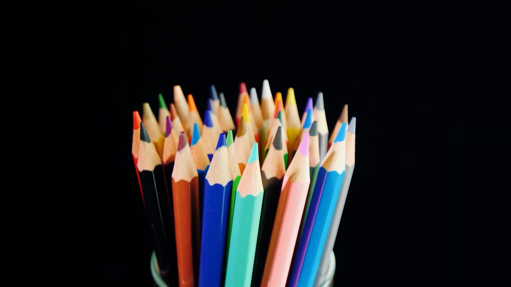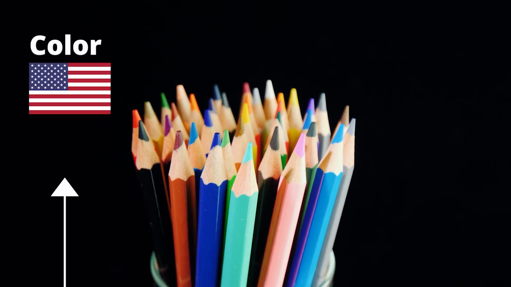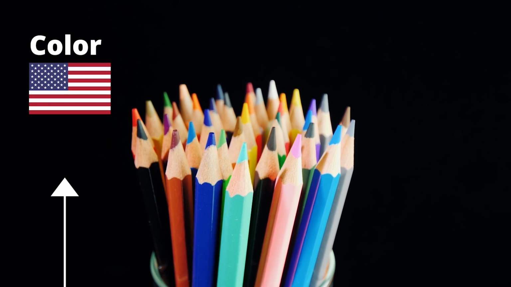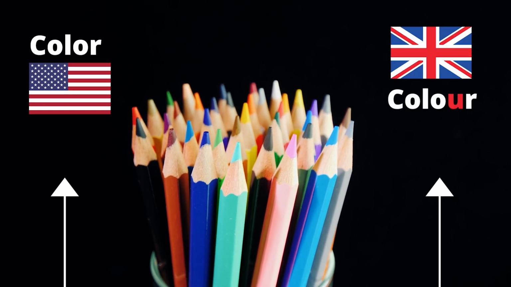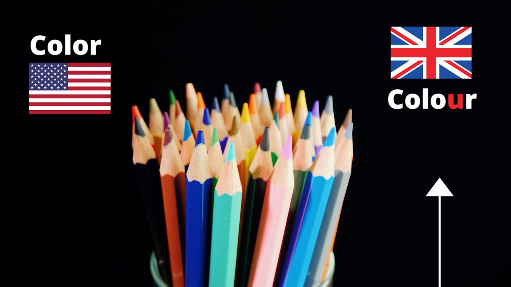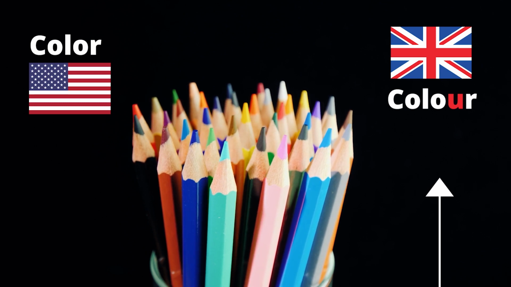Also think about how British English and American English have different spelling. So for example, color, C-O-L-O-R, in American English, we actually add a U in British English. So then it becomes C-O-L-O-U-R. So again, that's why it's very important to choose one accent and be very consistent with it.